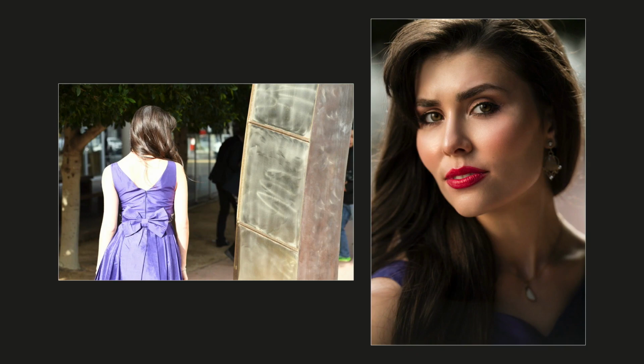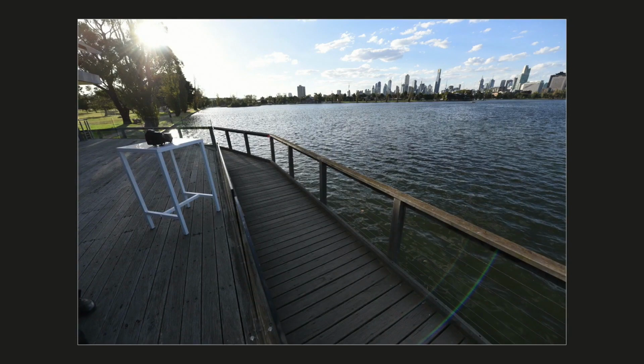All right. Okay. What do you see here? What was my creative trigger? What obviously would I want to get in this shot? The skyline. Okay, so it's pretty obvious. We want to get the skyline.